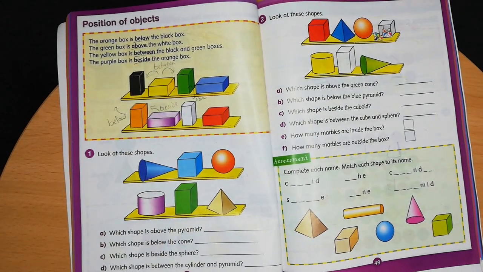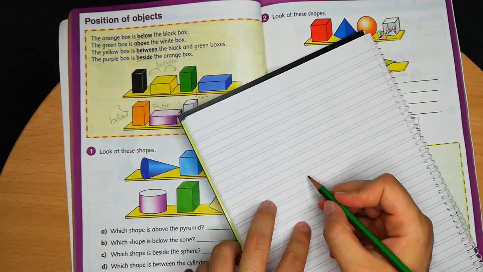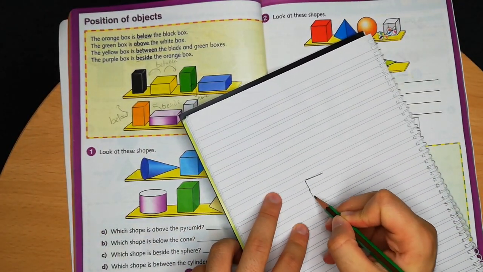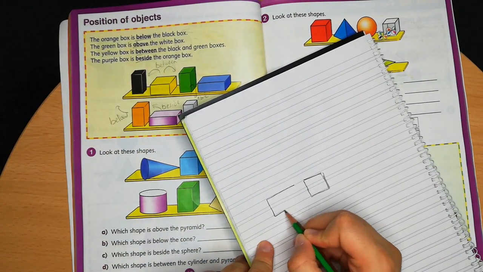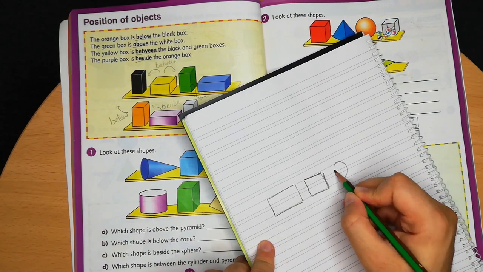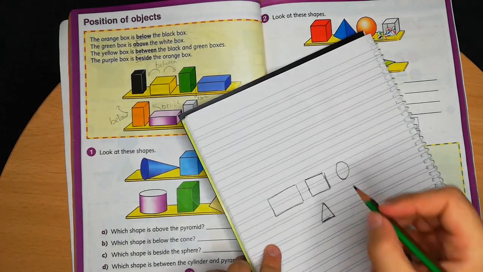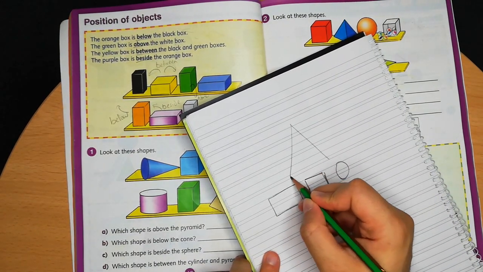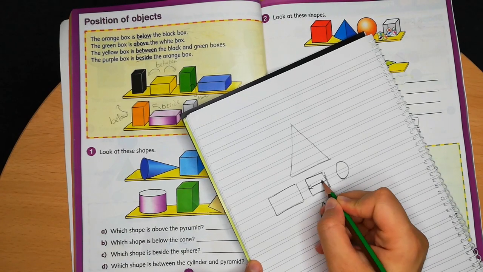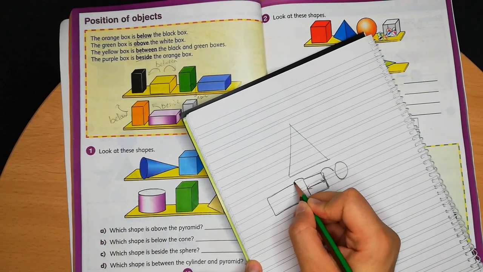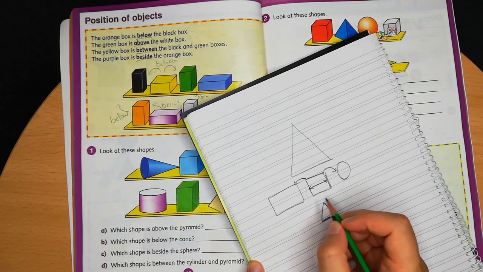Okay? Now, I'm going to draw some shapes here. So here first we have a square. What is this? A square. Oh, sorry, a rectangle here, a circle here, and a pyramid here. Okay, and I'm gonna have a big pyramid here as well. Now the square is between the circle and the rectangle. The square is between the circle and the rectangle.